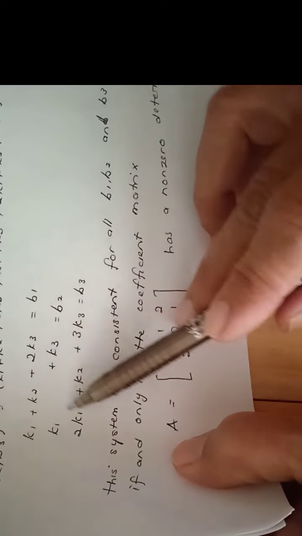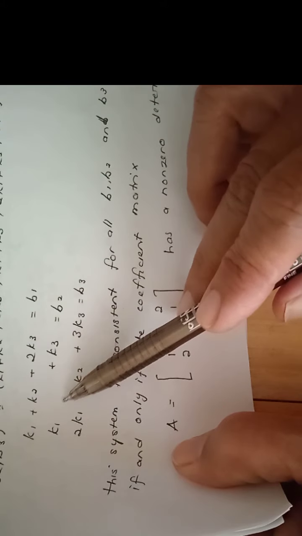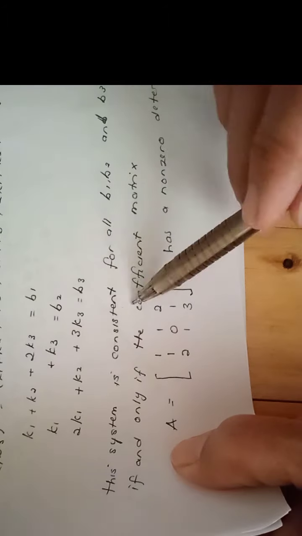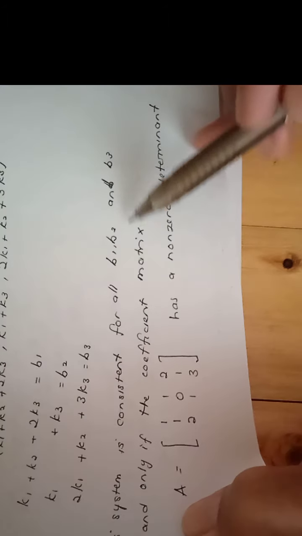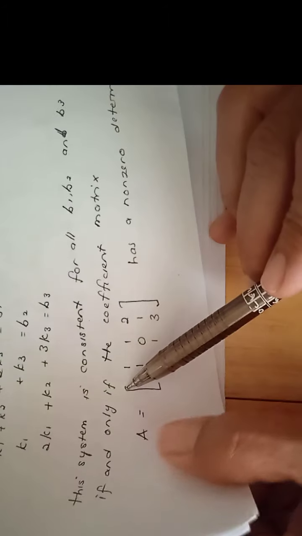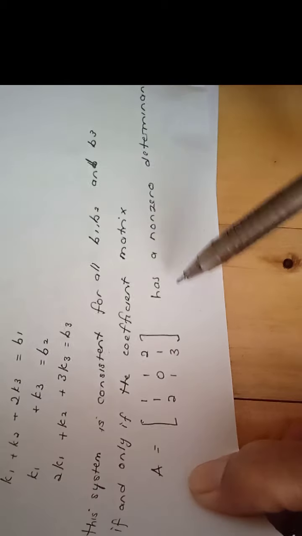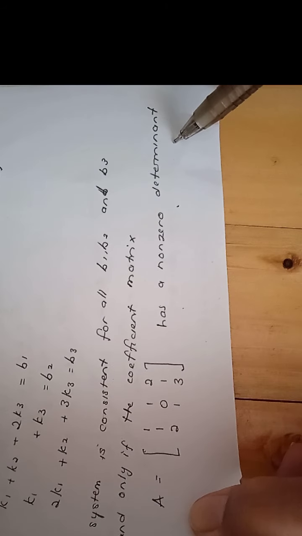Check back what consistent means when solving a system of equations in matrix form. It is consistent for all b1, b2 and b3 if and only if the coefficient matrix A has a non-zero determinant.